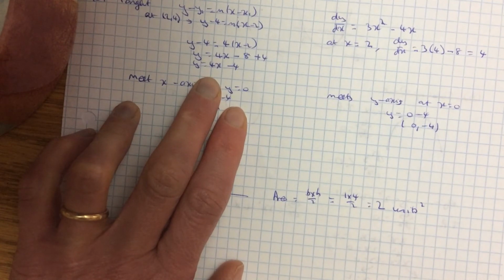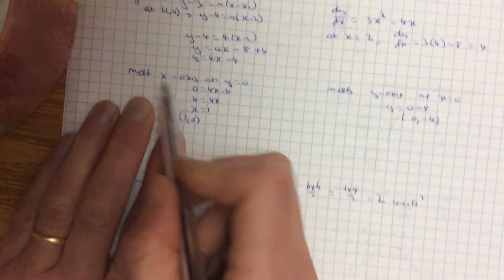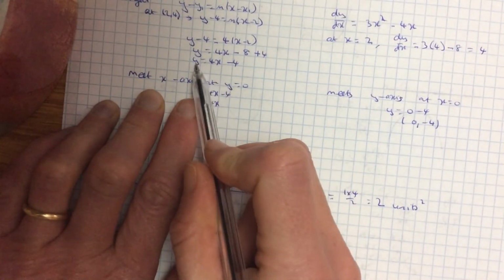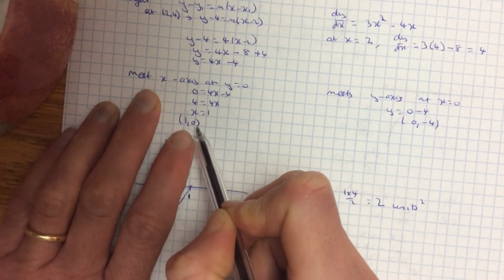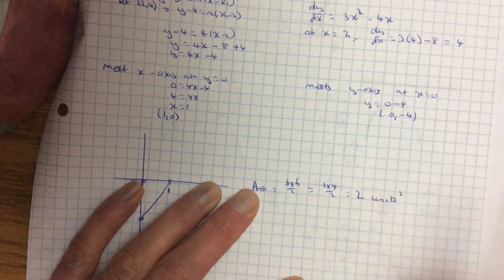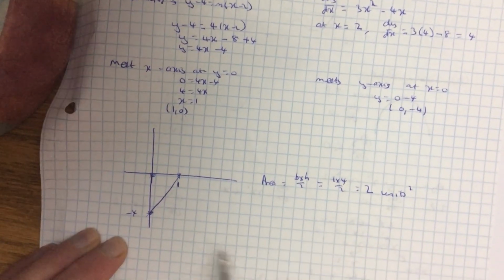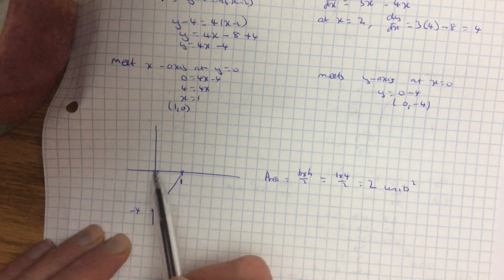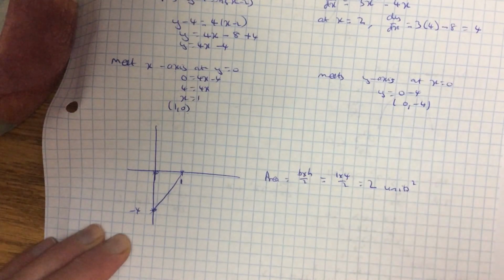And it says it meets the coordinate axes. So both axes. So it meets the x-axis and y is 0, so put y equals 0. So there's your first point. And it meets the y-axis when x is 0. So that's your other one. And then you want the area of your triangle, OXY. So draw out your triangle, area is base times height divided by 2.